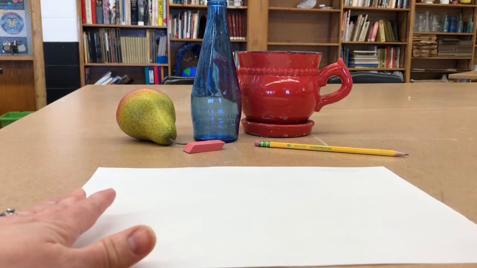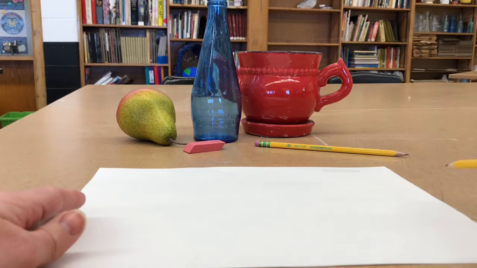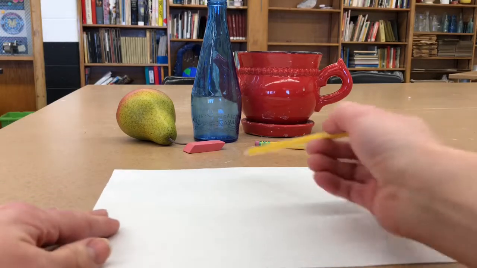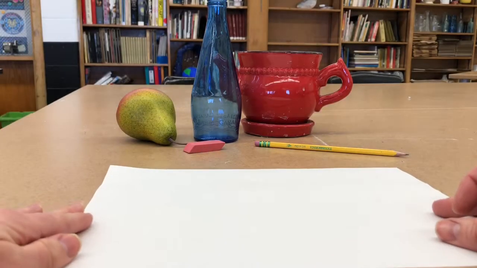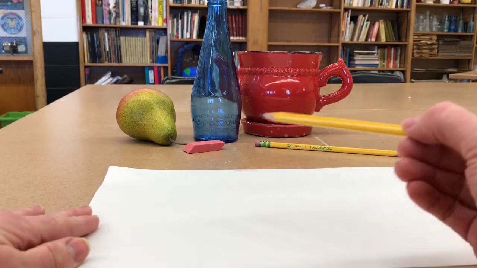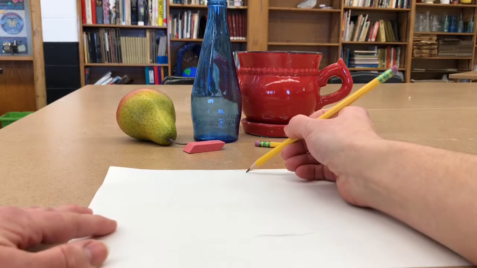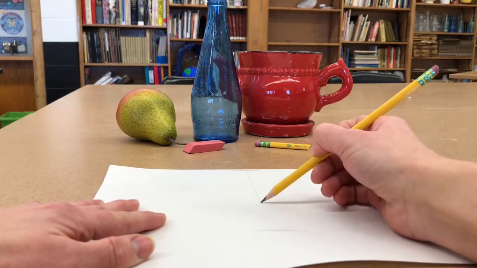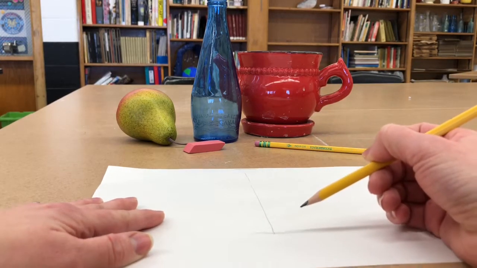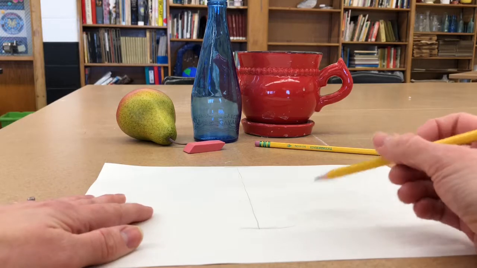One thing I want you to do while you're practicing your still life today is block everything in very loosely, and I want you to focus on proportions and the way that objects are related to each other. So I'm going to start with my bottle because it's the tallest thing in my still life. I'm just going to put in a mark to represent the top of my bottle and a mark to represent the bottom of my bottle. My bottle is vertical, so I might even put in a straight vertical line as well. I'm drawing really lightly at this point because I'm probably going to erase a lot of these lines later.